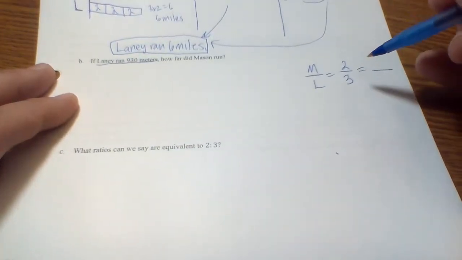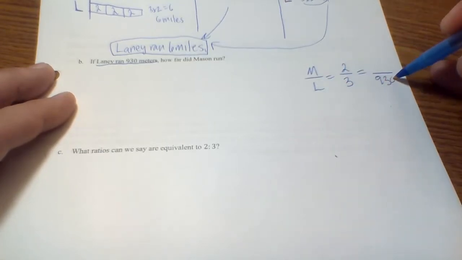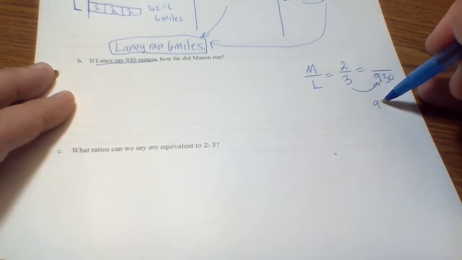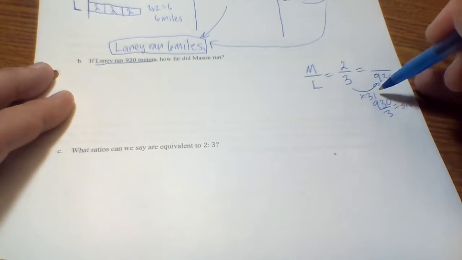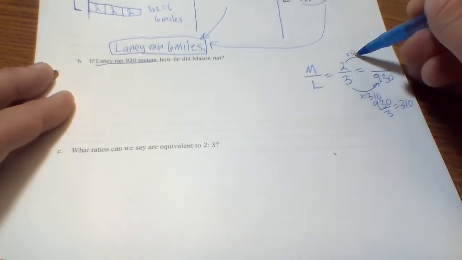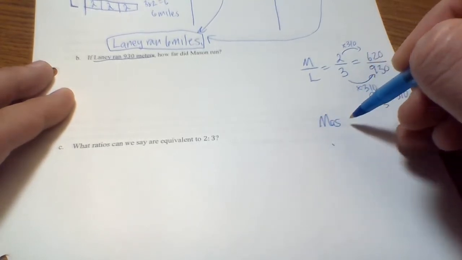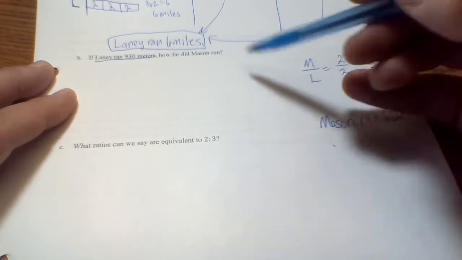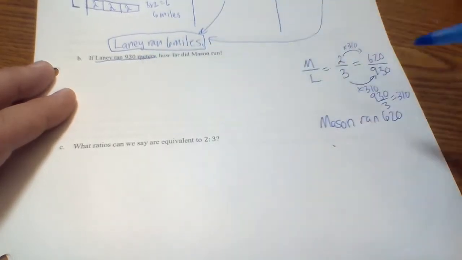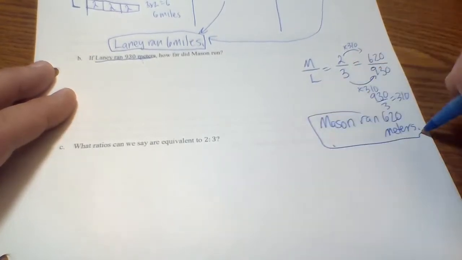What did they give us here? They gave us something that Laney did. So where's that going to go? Well, that's going to go where Laney's is. It's down here. Okay, how do I get from there to there? Well, you can divide, which is 310. So times 310 on the bottom, times 310 on the top, and you get 620. So what was the question asking? How far did Mason run? Mason ran 620, what? Not miles, it says meters right there. So meters.